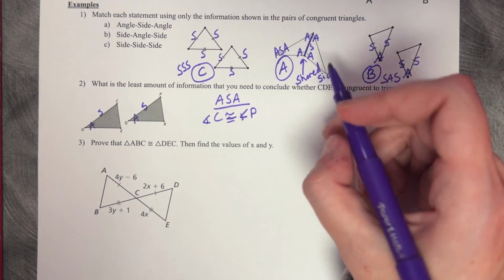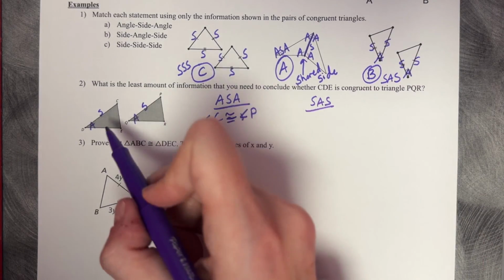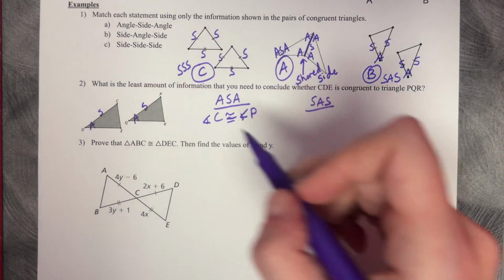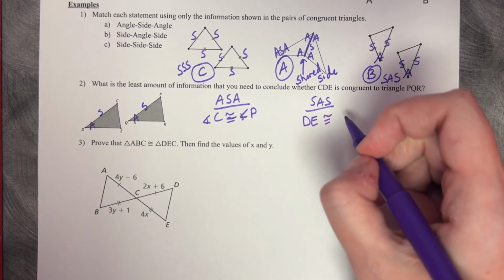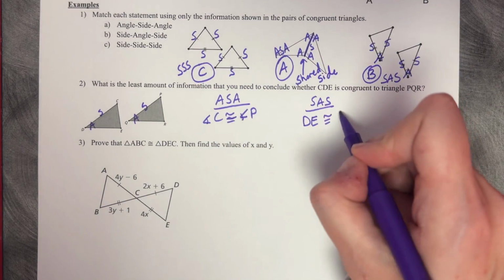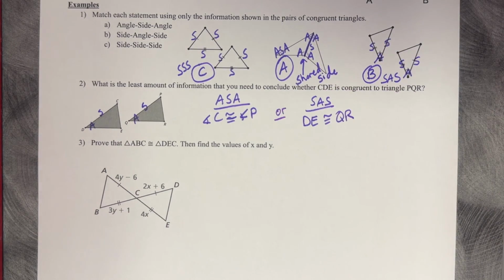Or if you wanted to go for side, angle, side, which is the one that some of you might have seen sooner, that would be that side length DE is congruent to side length QR. So this is an OR: angle, side, angle, or side, angle, side.